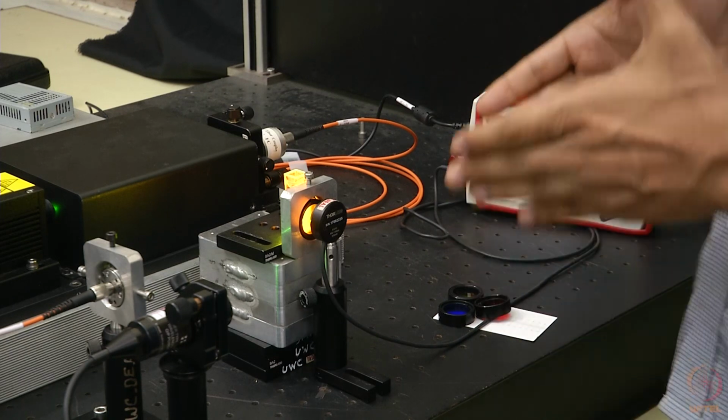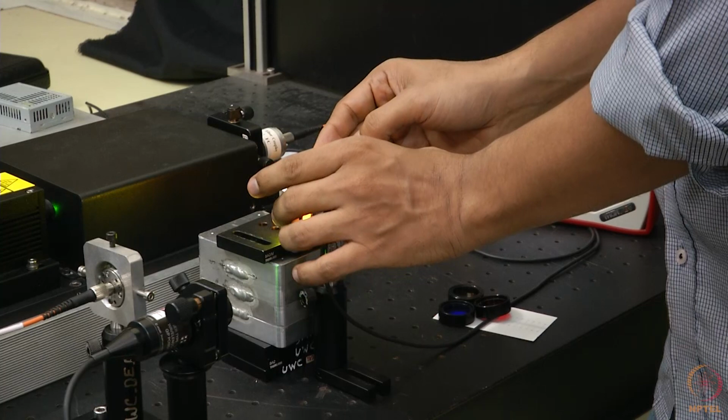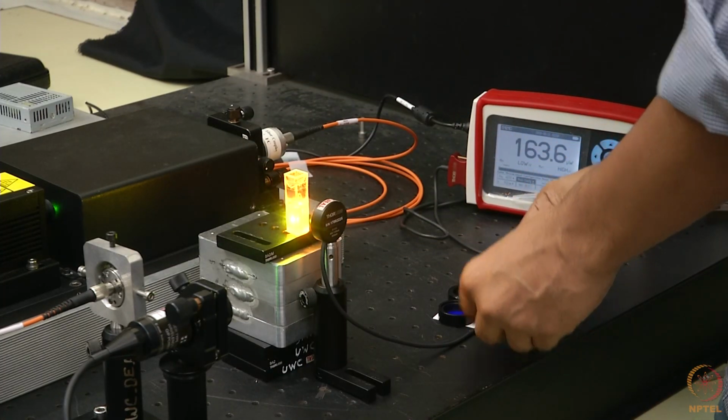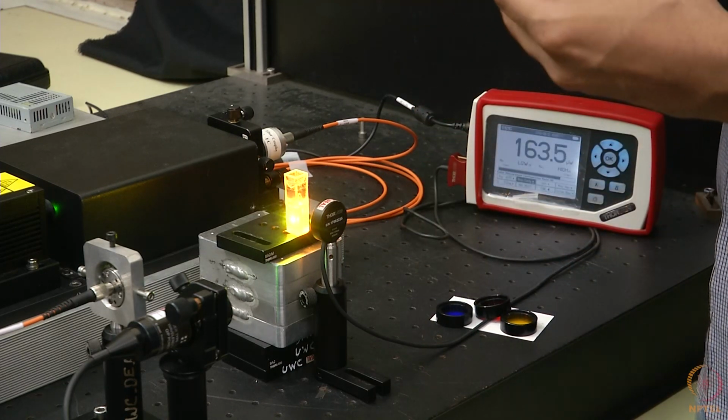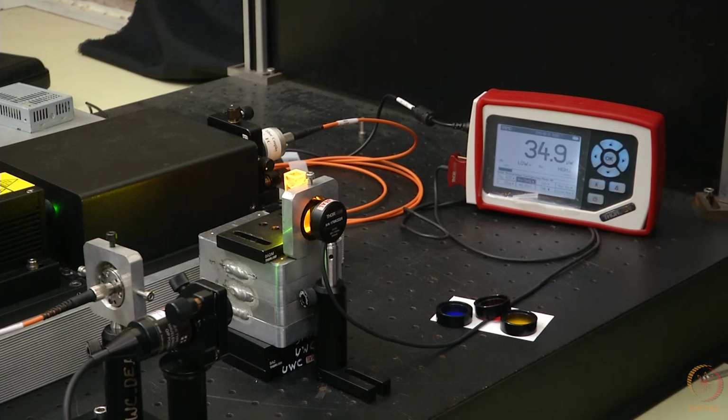So, the fluorescent light is closer to the yellow wavelength than the red wavelength. Now, let us try for the green wavelength. What happens if I put in the green filter? So, again without disturbing the setup, I have put the green filter in place. Once the fluorescent light passes through the green filter, the power observed is 35 microwatt. It is fluctuating a little bit, 35 microwatt we can call it.